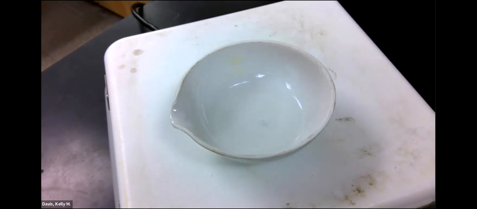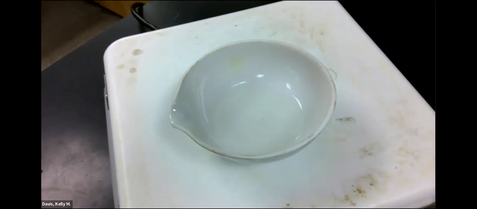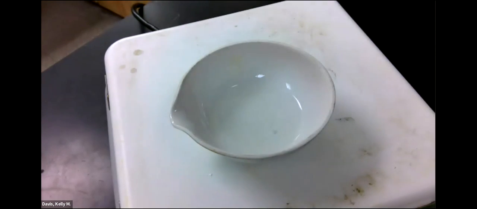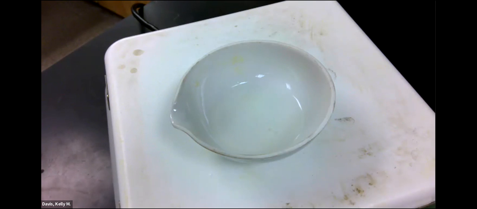And what we want is for all of the water to evaporate and boil off so that we're left with just solid magnesium chloride salt. I'm going to pause again just because it'll just be easier to watch.